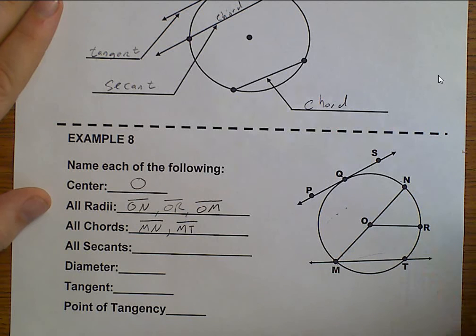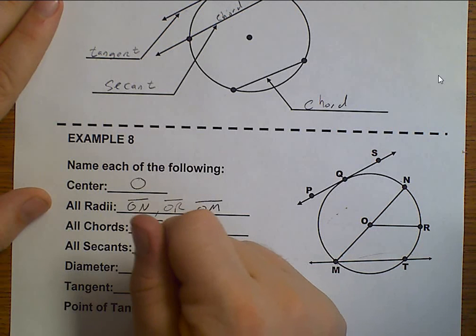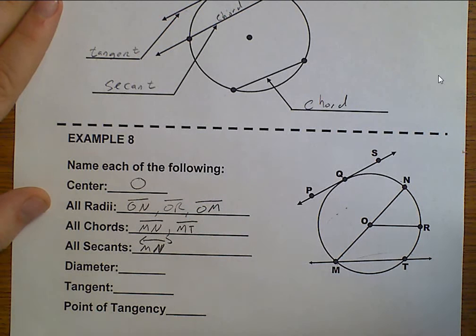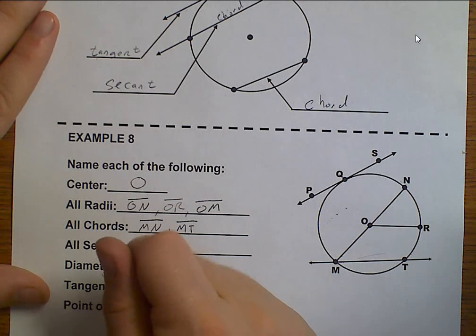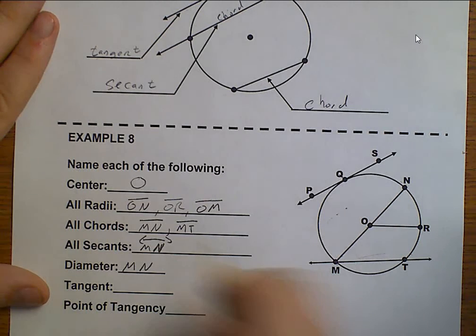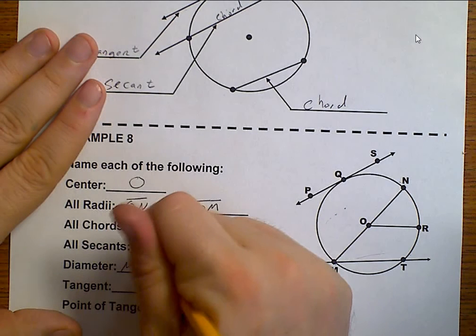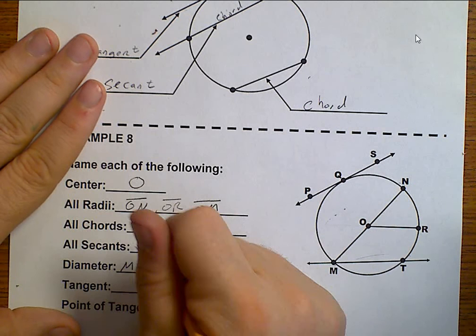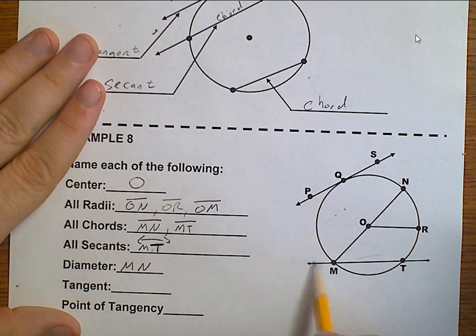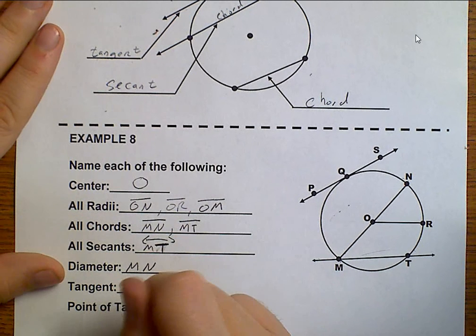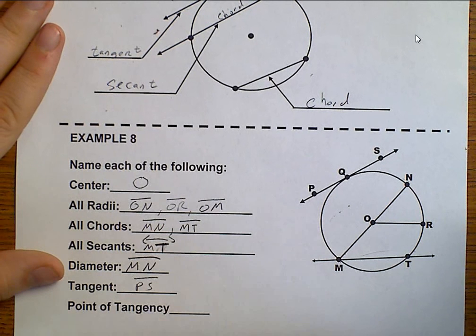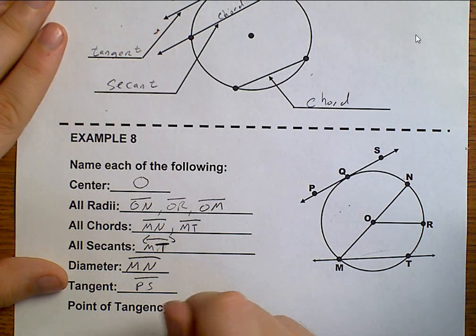Our secants would just be line MN. I'm going to differentiate the secant from the chord by putting arrows for my secant. I have one diameter. That's a chord that goes to the middle. That would be MN. Oh, sorry, this is not MN. This is MT. My tangent would be PS. My point of tangency would be Q.